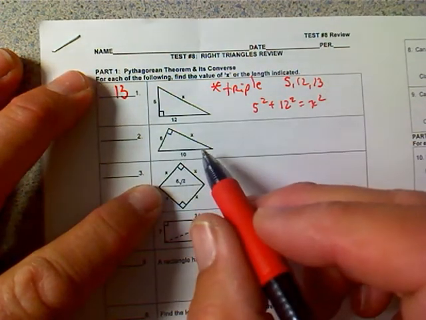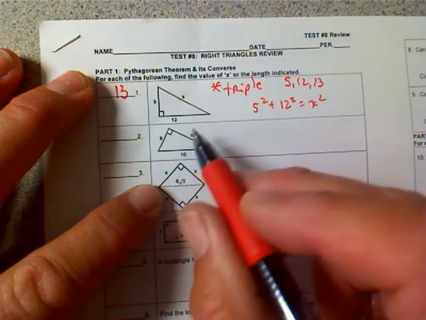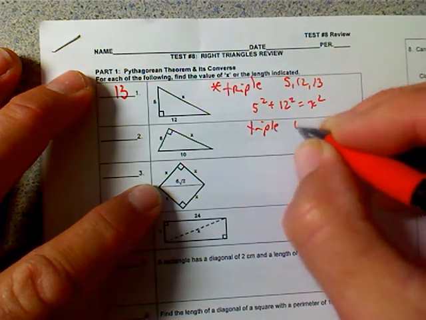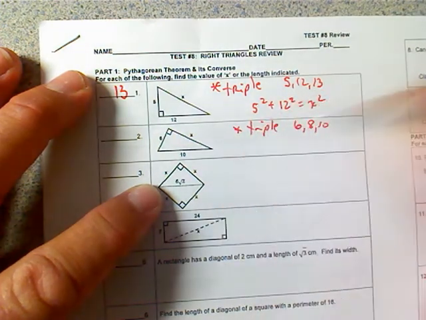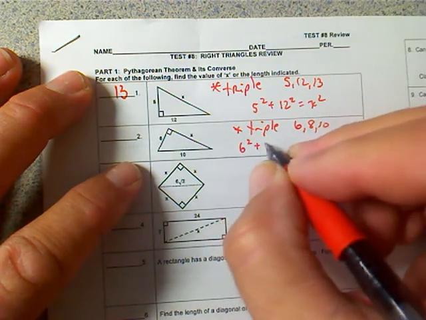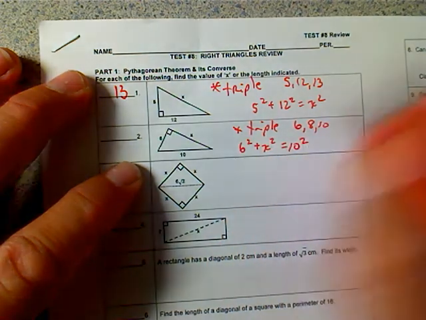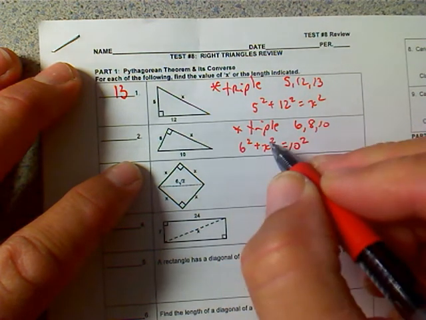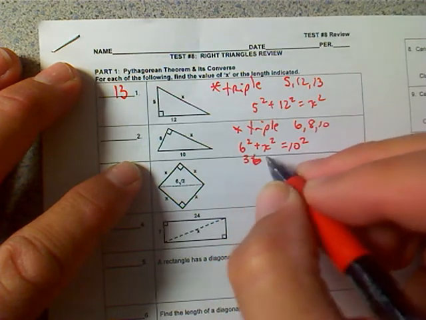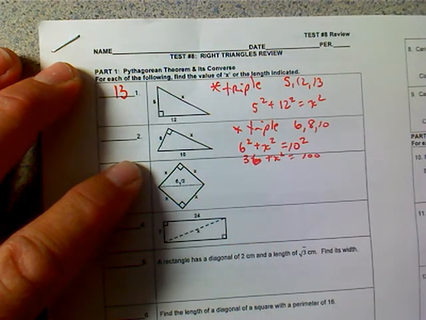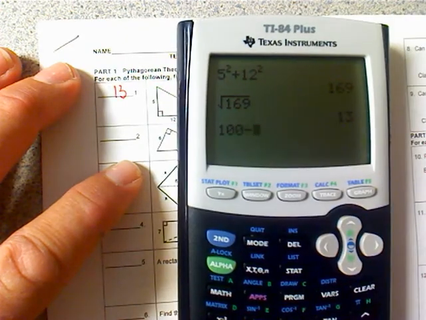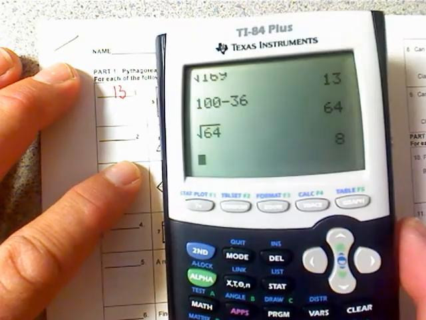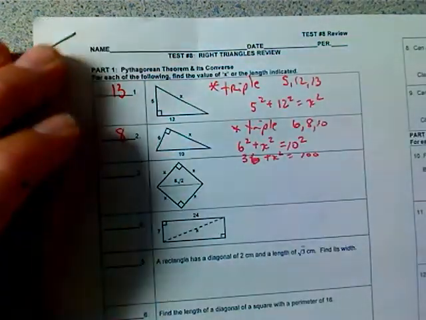Now, in the next one, we also have a Pythagorean triple, but it's 6, x, and 10. This is actually a triple, and it's 6, 8, 10. But if you don't remember that, it's 6 squared plus x squared equals 10 squared. Remember, the hypotenuse is this part over here by itself. So that's 36 plus x squared equals 100. So then I've got 100 minus 36 gives me 64, and the square root of 64, of course, is 8. This side is 8.